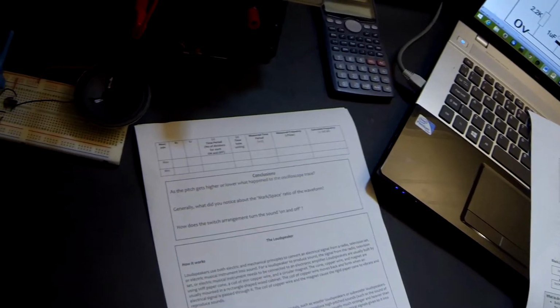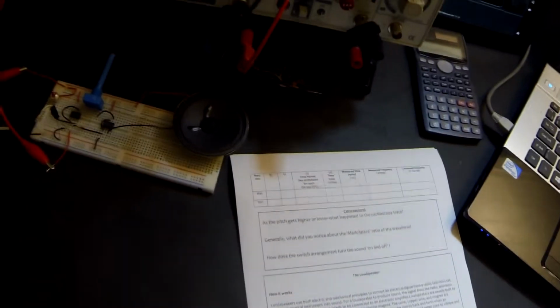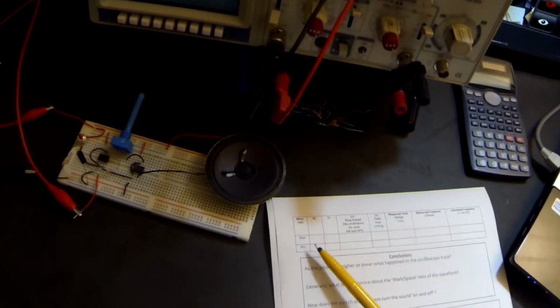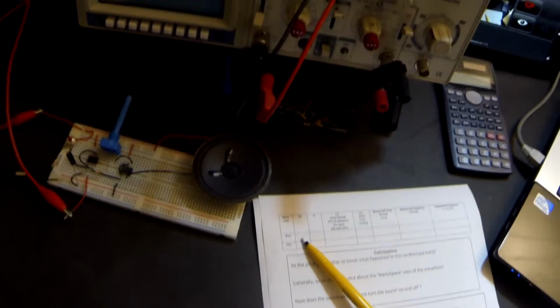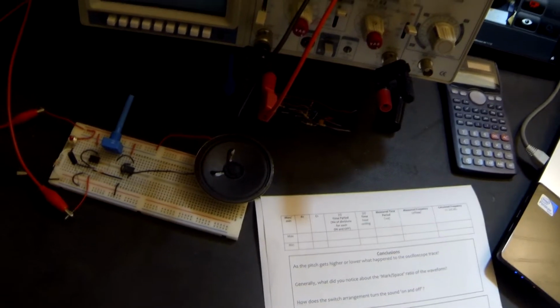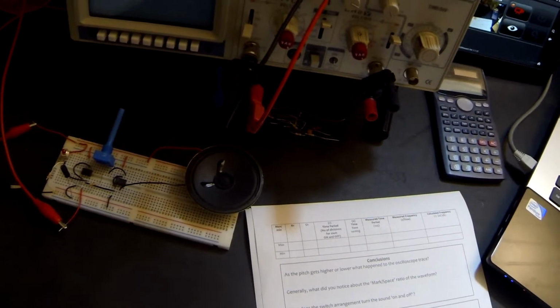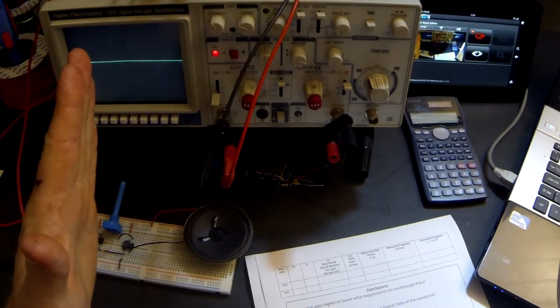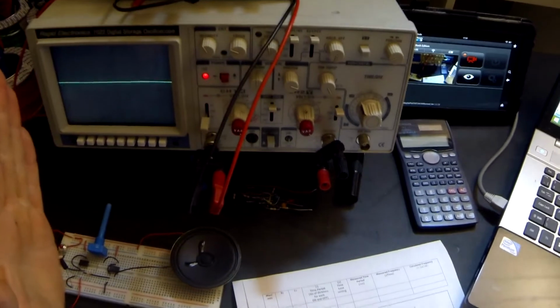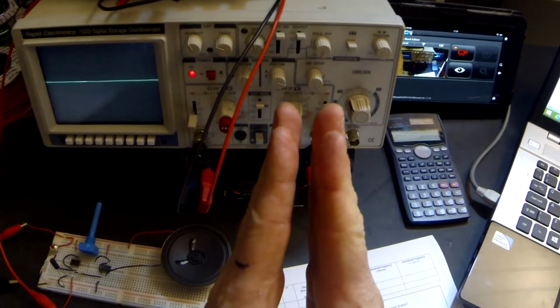Okay, so let's have a little look at the measurements in this activity. So the first thing to do here is to measure the minimum and the maximum frequencies from the output of our oscillator. So the minimum frequency, i.e. the lowest frequency, is the one where the waveforms are furthest apart. The maximum frequency is where we have the waveforms closest together. So we'll go back.